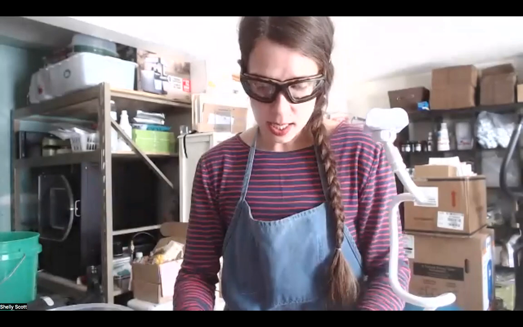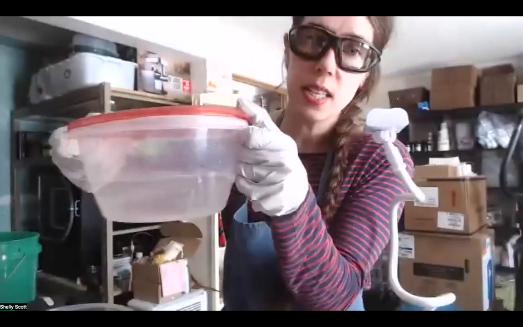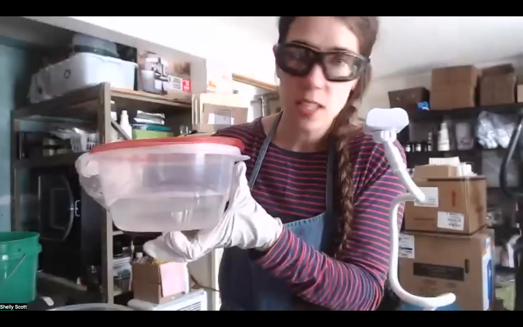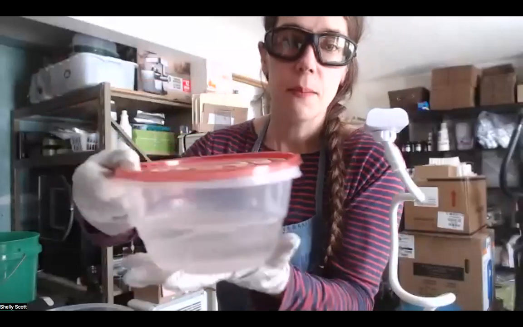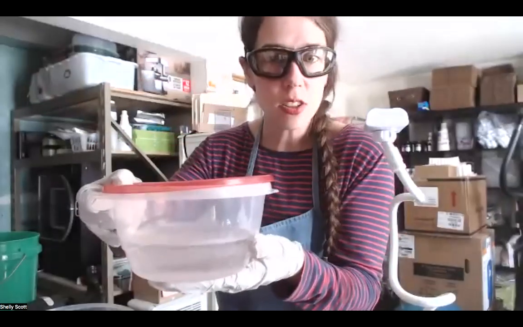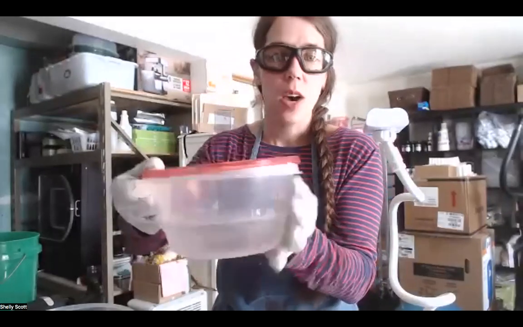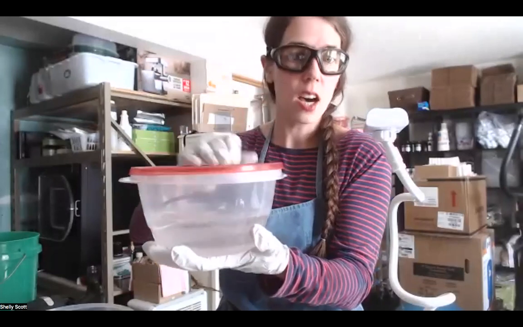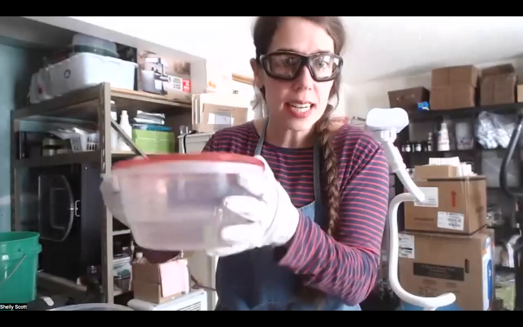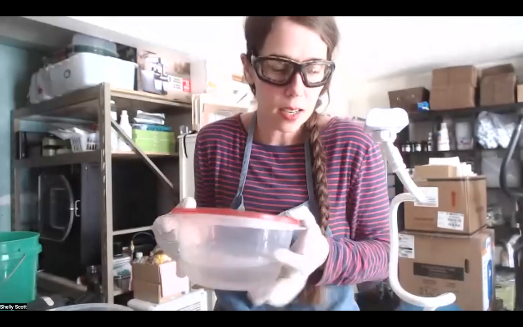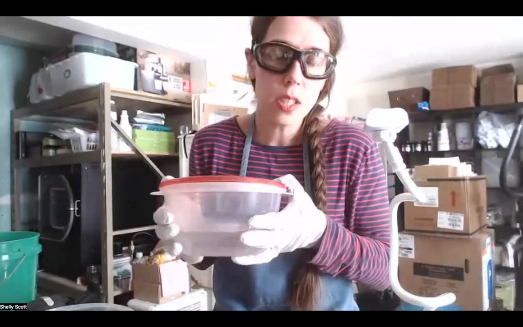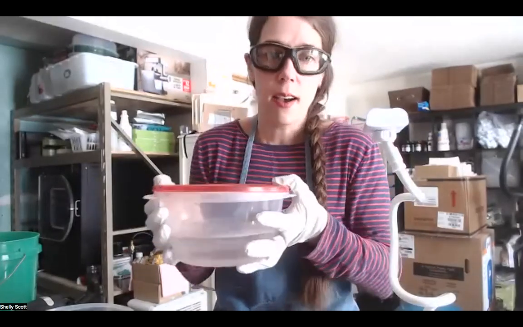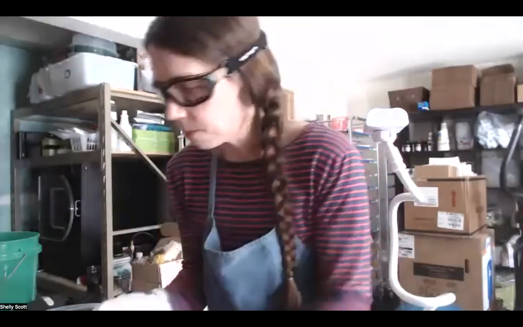So as you can see, I have mixed this in a Rubbermaid container. This is just an old container. It is the appropriate recycle number. And so I'm able to then, after it's cooled, put this cover on it so that the water inside this mixture does not evaporate. So this has already been cooled. It's already room temperature. And so this is ready.